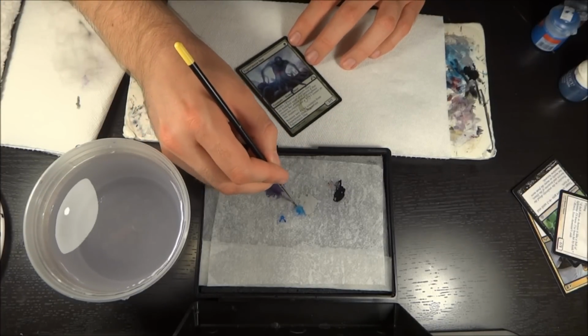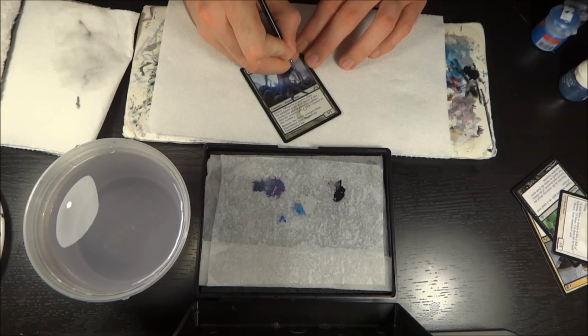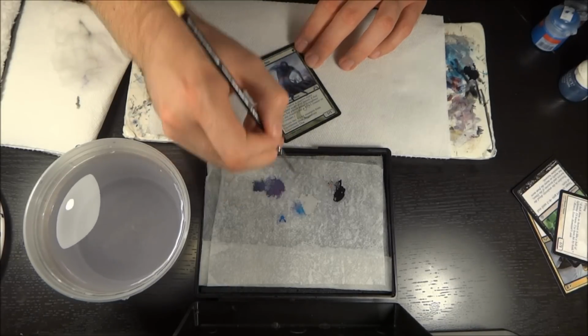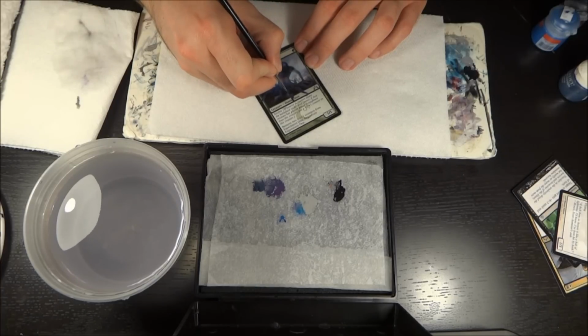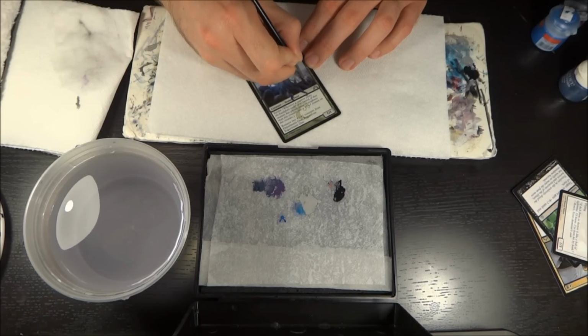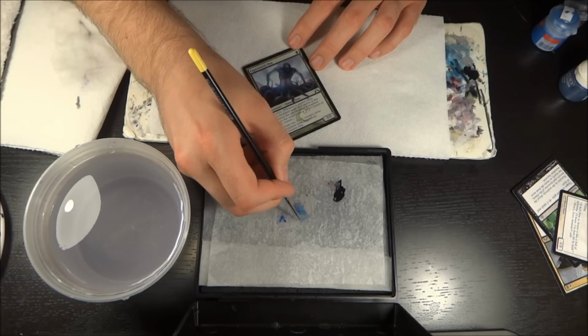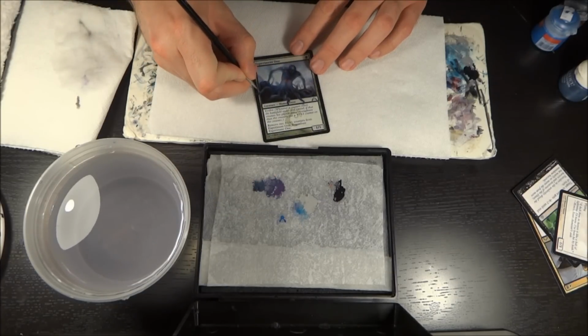And might even get a little bit of that purple just so I get the tone closer. And what I'm trying to do is just hit up the tops of just little points, and I'll mix more of this gray in.